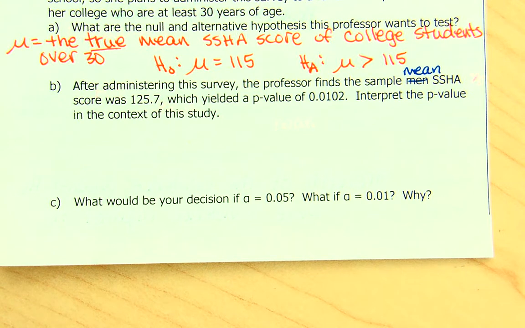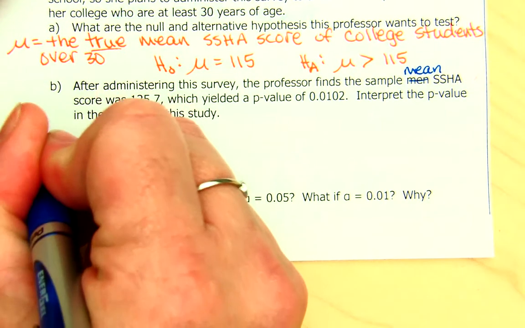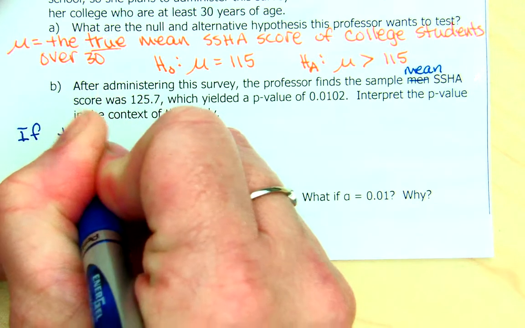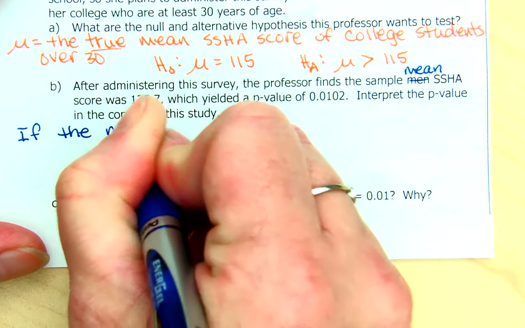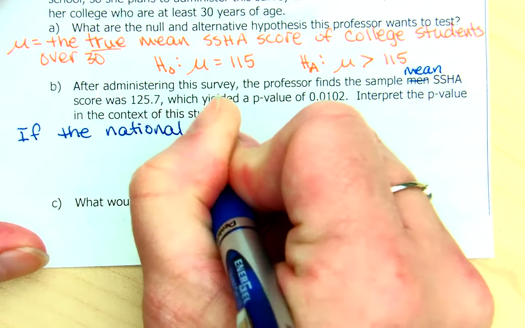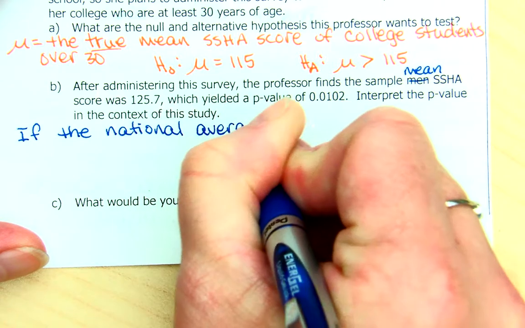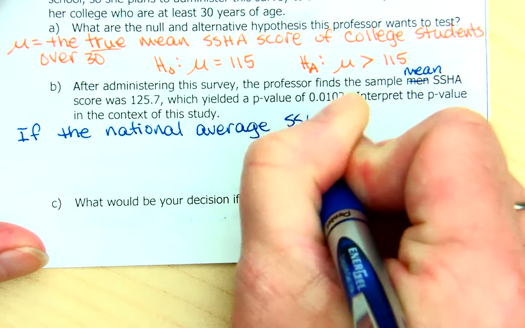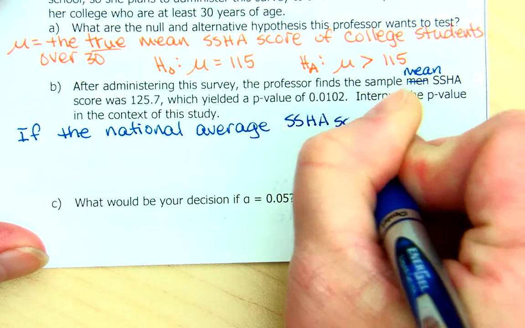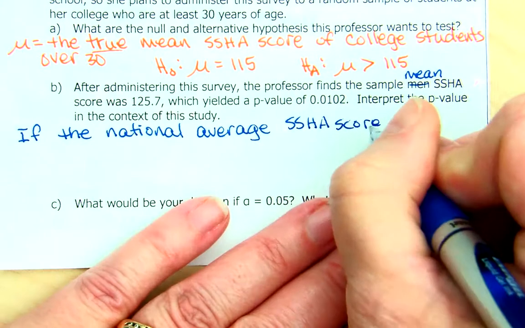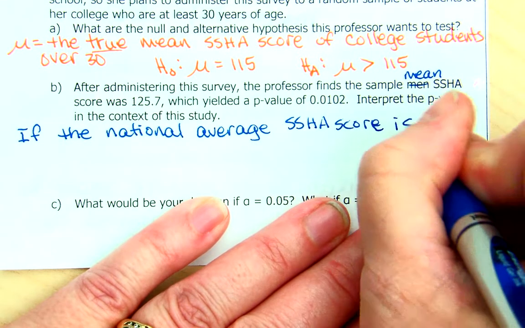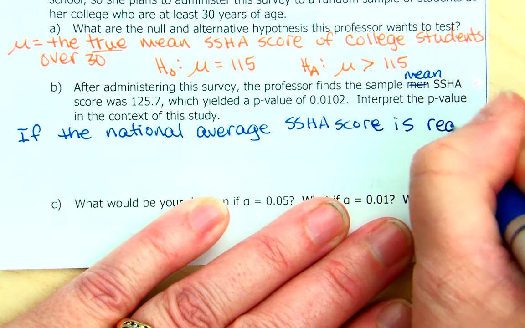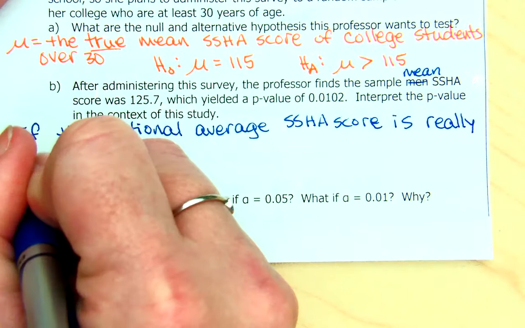So we're just writing out that interpretation. So we're going to say if the national average SSHA score is really 115.